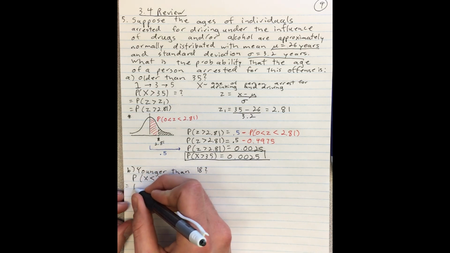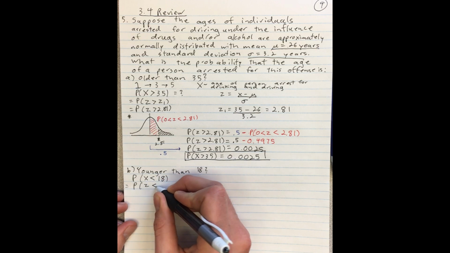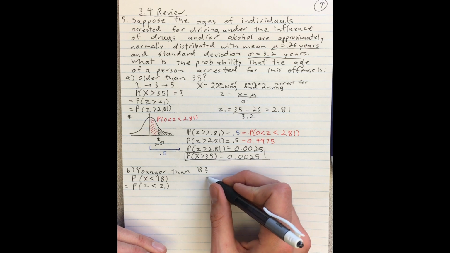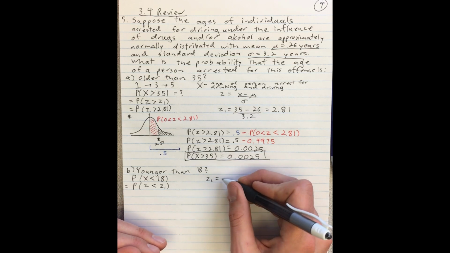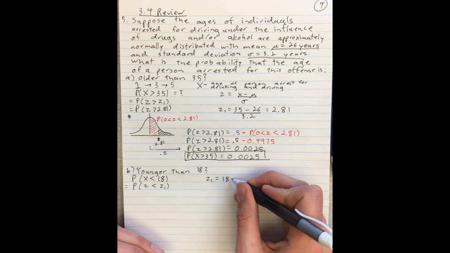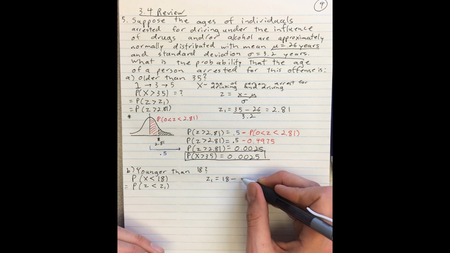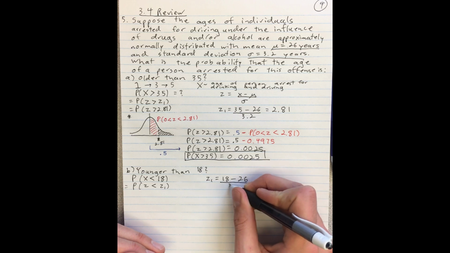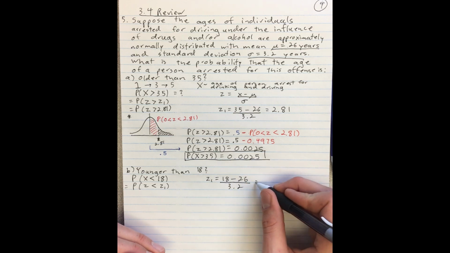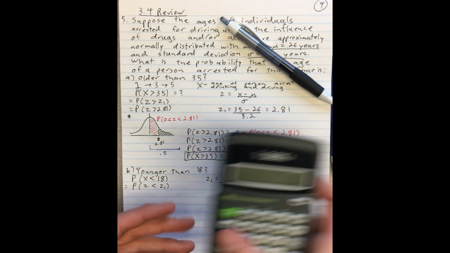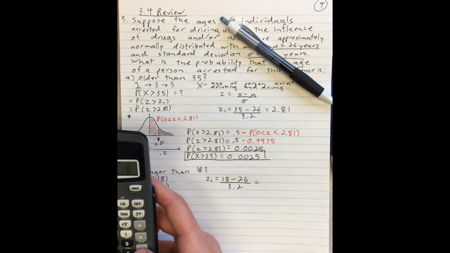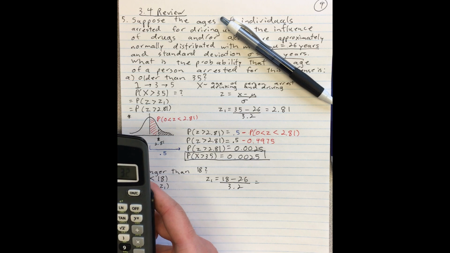So remember, this is equal to the probability that Z is less than Z1. You can skip this step too if you just want to take the next step and say, well, Z1 equals 18 minus 26 divided by 3.2. So in other words, this is equal to 18 minus 26 divided by 3.2.